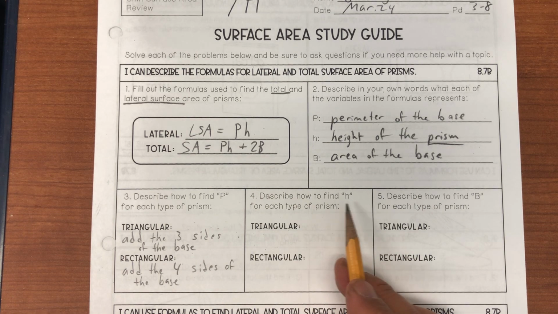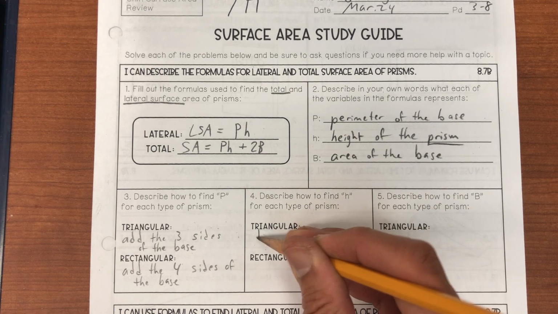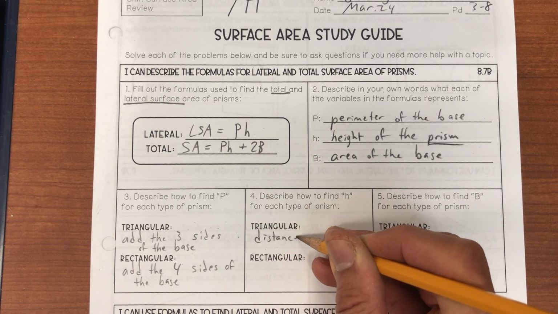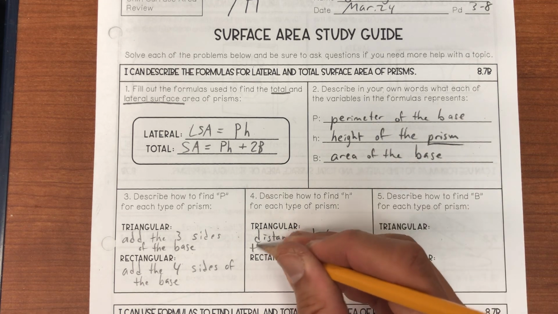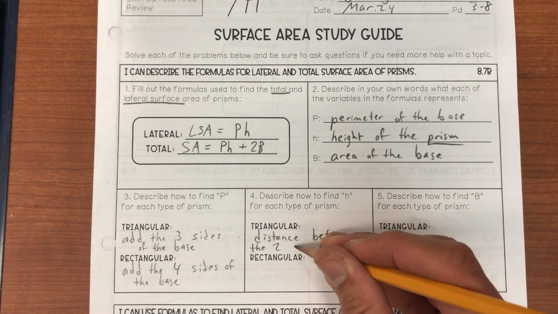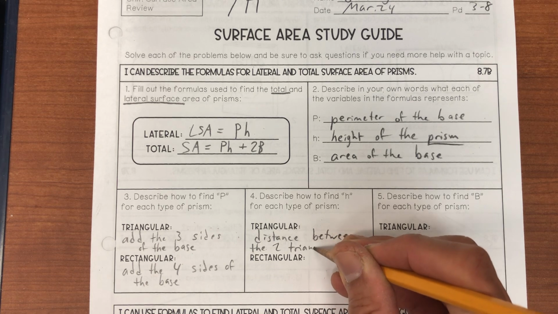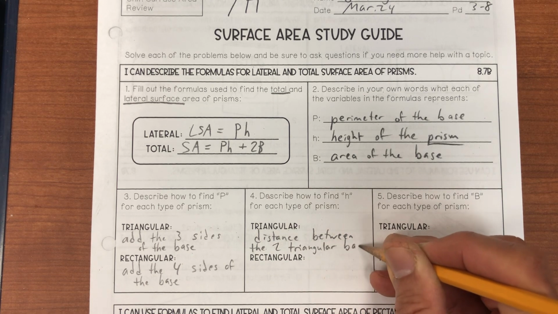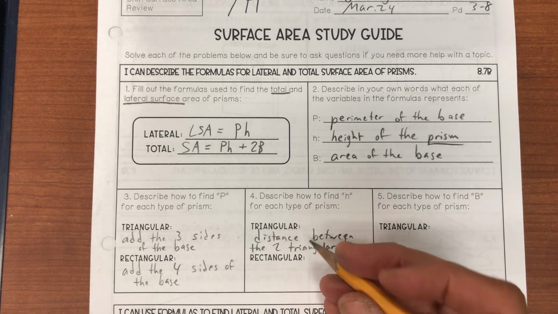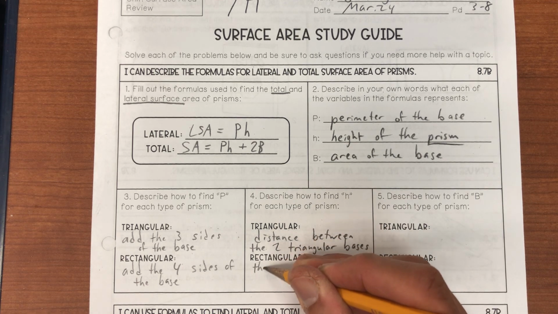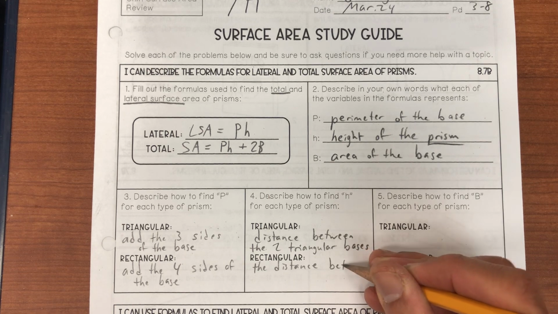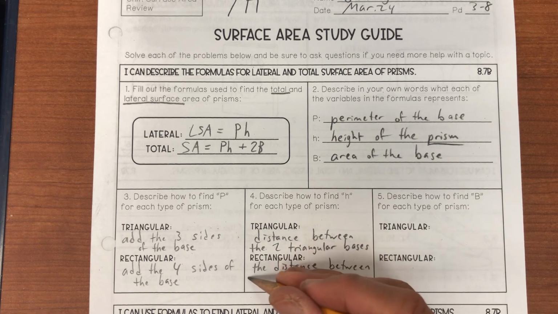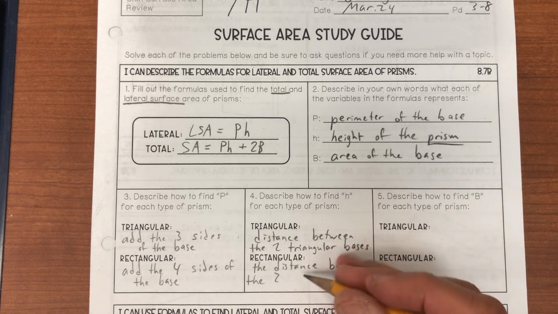Describe how to find H, or height, for each type of prism. So this is the distance between the 2 triangular bases. The 2 triangular bases. And this one right here is the distance between the 2 rectangular bases.